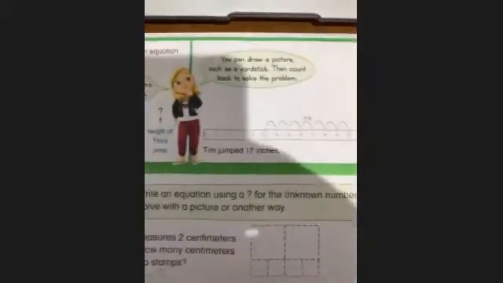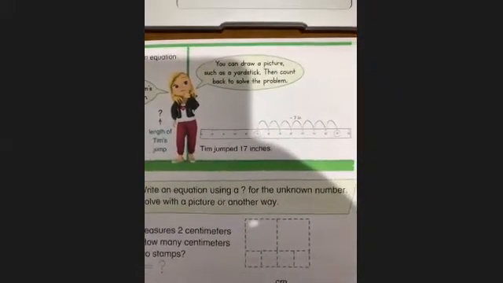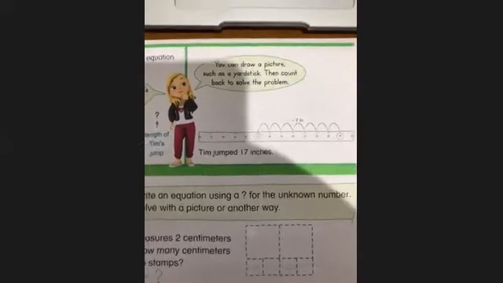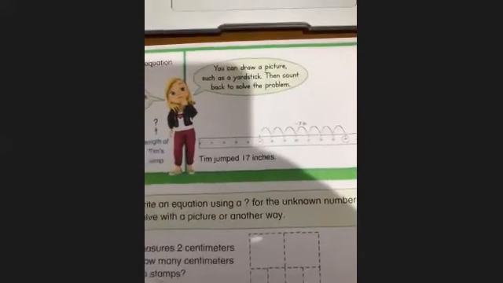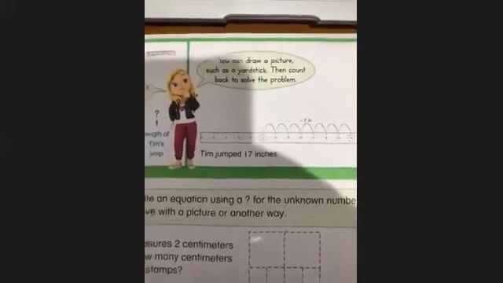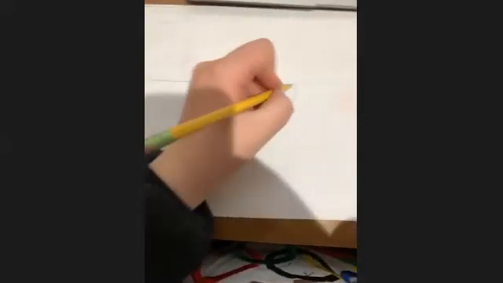Now, this says you can draw a picture. And so most of you probably don't have a yardstick at home. I know I don't have a yardstick at home. But what I can do is take some scratch paper and make myself an open number line, which is something that we're very familiar with.